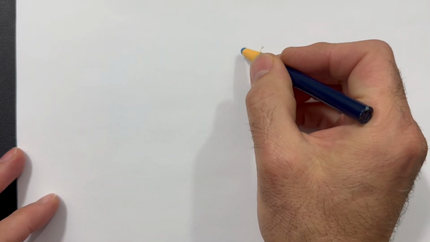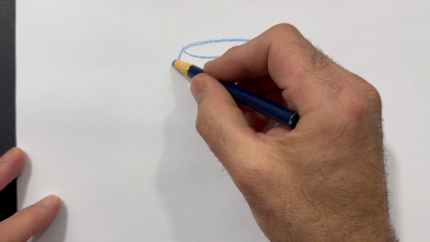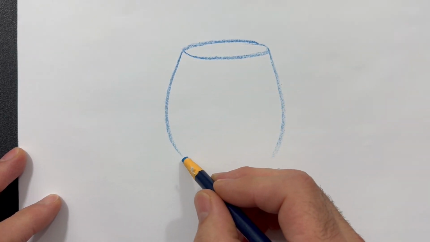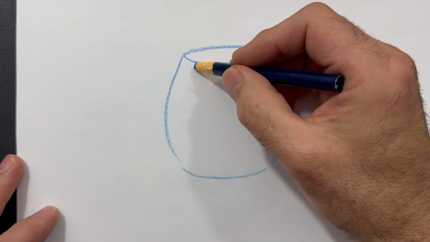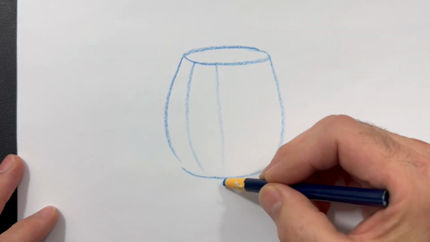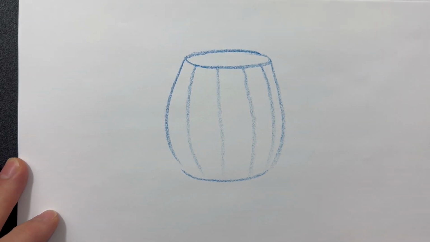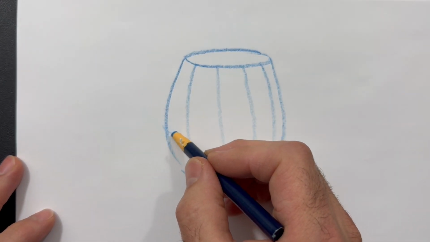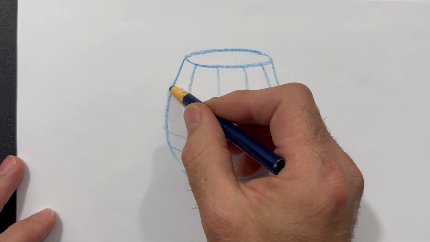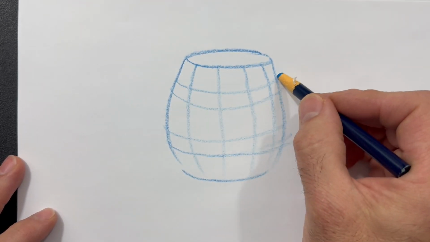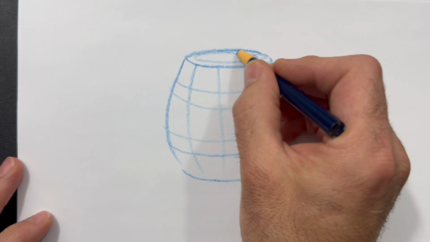Let's up our contour game just a bit and use a classic gaming trope of a barrel. By contours, we're still going to use the contour to help shape this barrel, but those are also going to start to double as the slats on our barrel, and then we'll also do bands across. Again, thinking about the contour of the barrel, and then a little bit of thickness up here at the top.